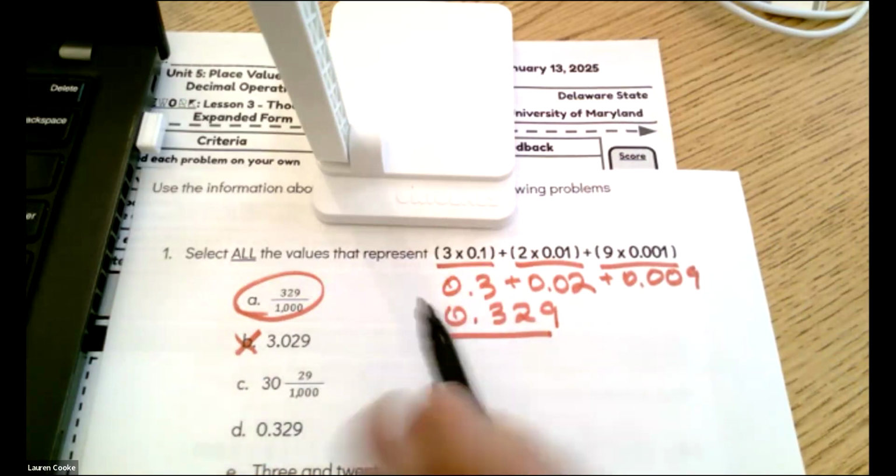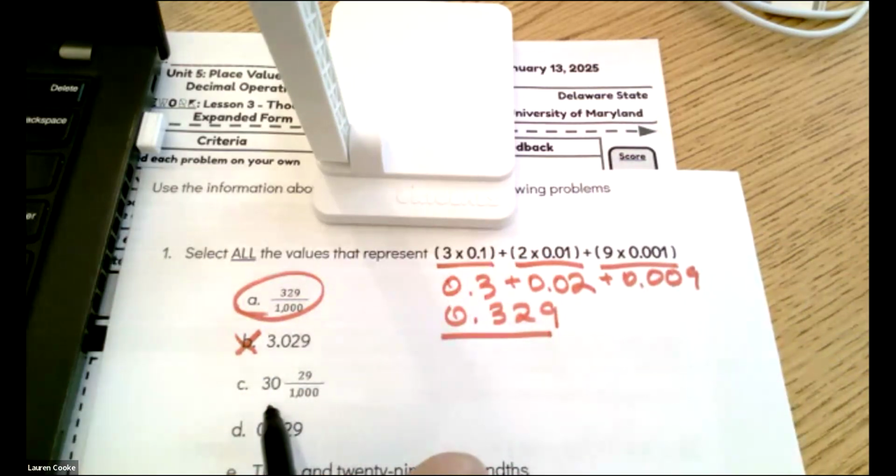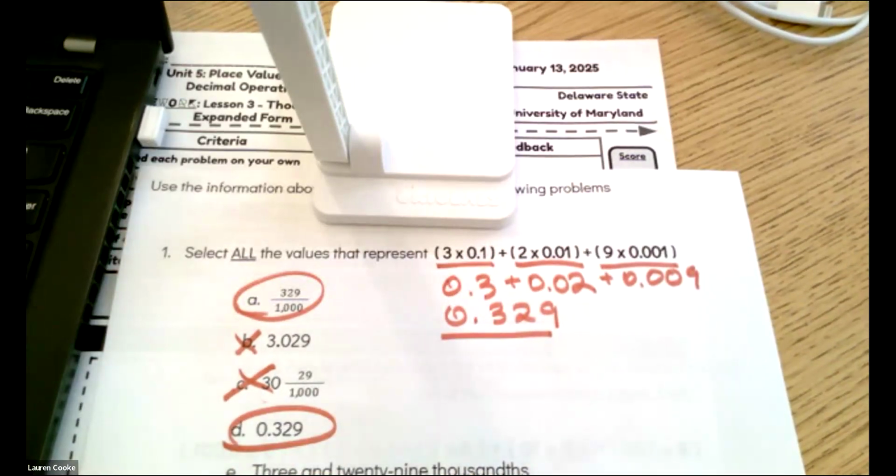It is not 3 and 29 thousandths. It's not going to be 30 and 29 thousandths, but it is definitely going to be 329 thousandths. It's not this 329 thousandths, and this 3 is a whole number, so no. Okay, nice. That was good.